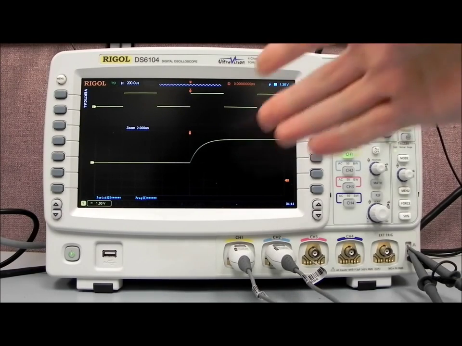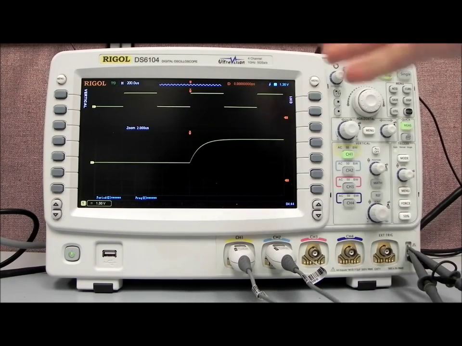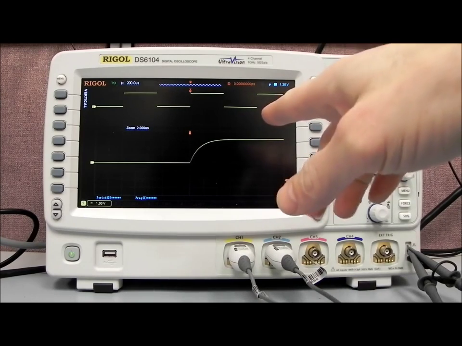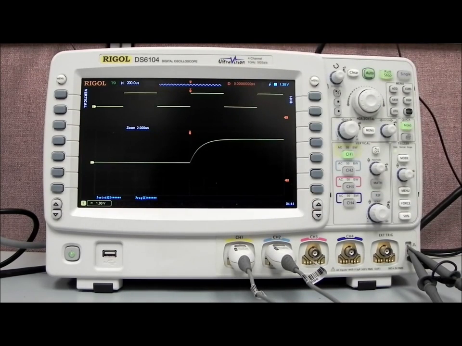You can imagine if we had a very long waveform, or we had lots of information that we were sifting through, this would be nice to be able to zoom in on a particular area. And now we can check that rising edge. We can look at the leading edge of that particular pulse in a lot more detail.